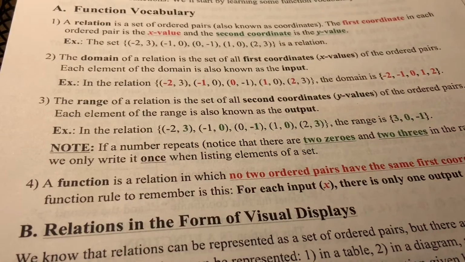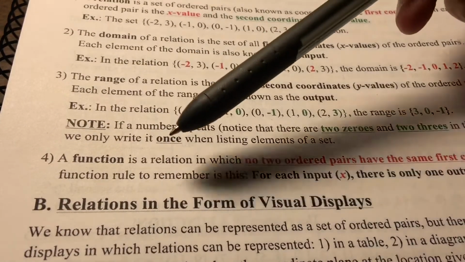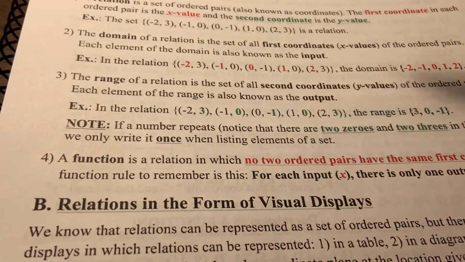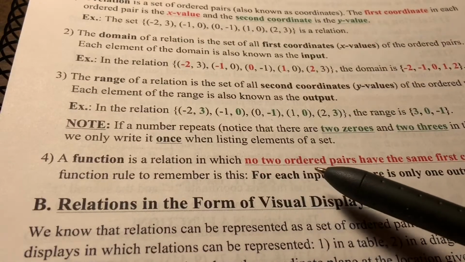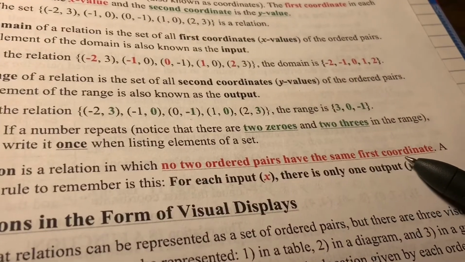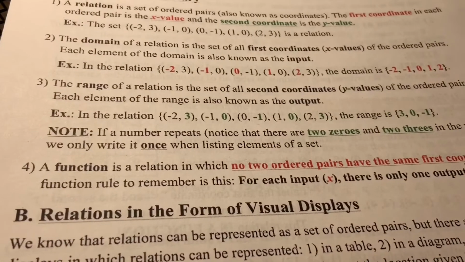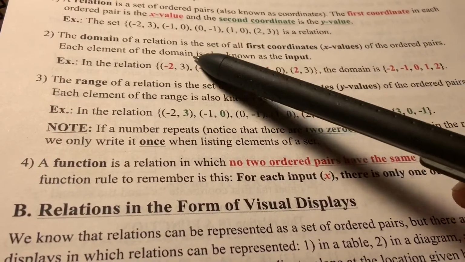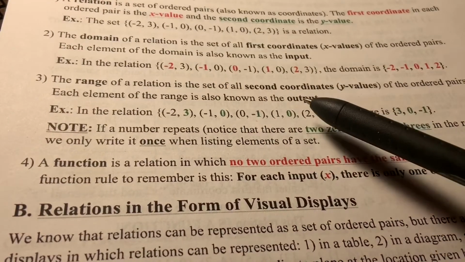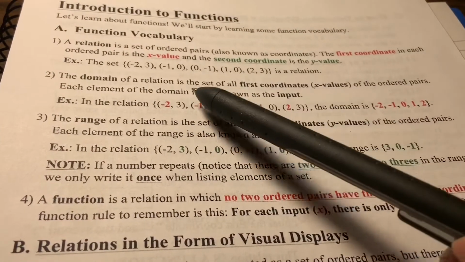A function is a relation in which no two ordered pairs have the same first coordinate. Let's look at that again. We've been talking about a relation this whole time. We have the relation written up here. We use the same relation here.